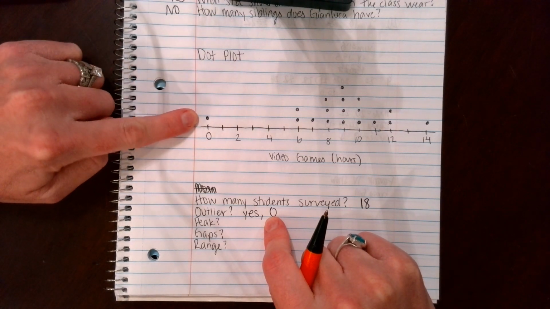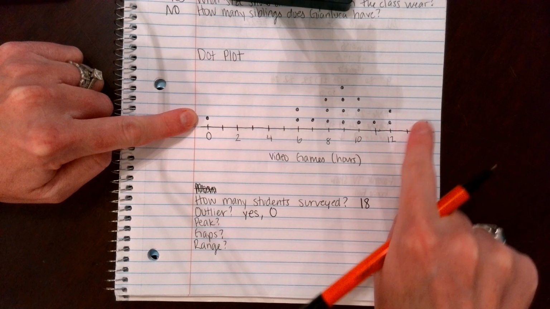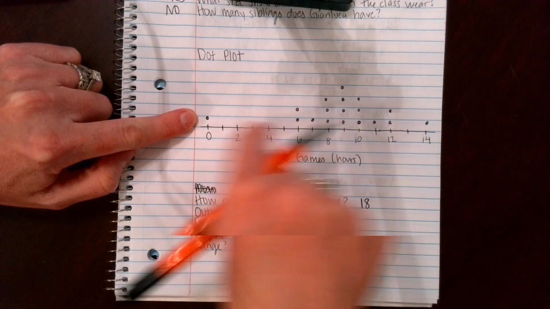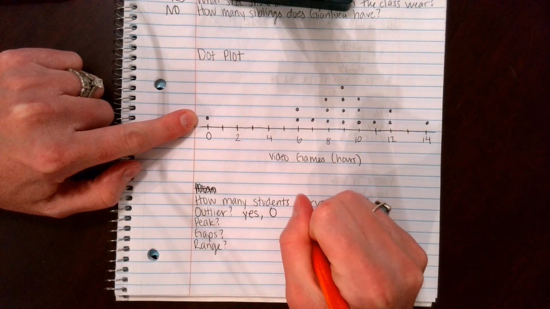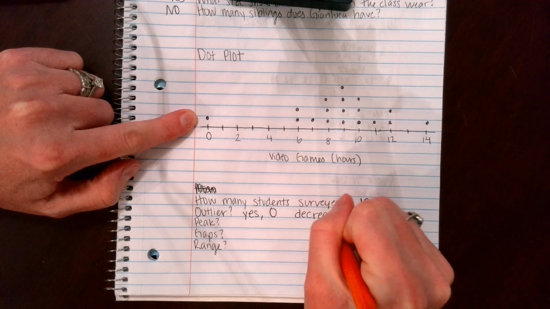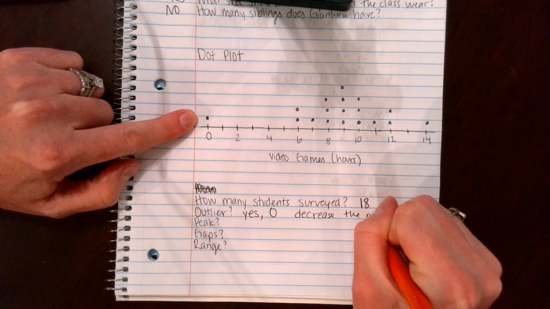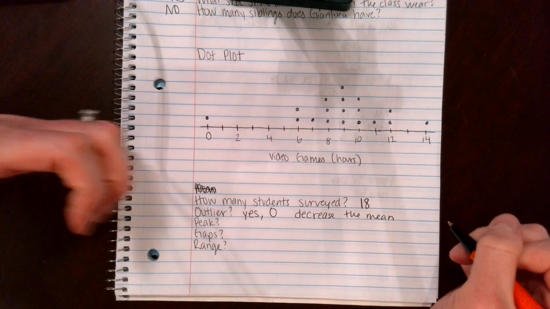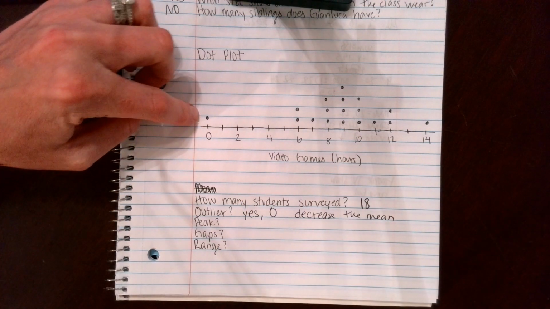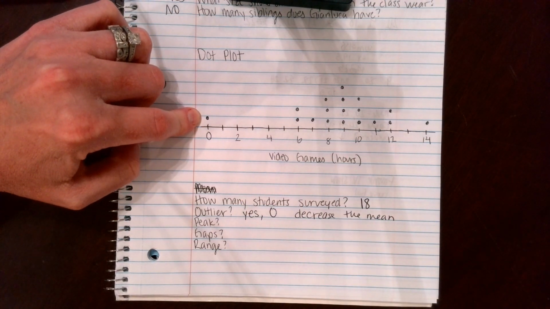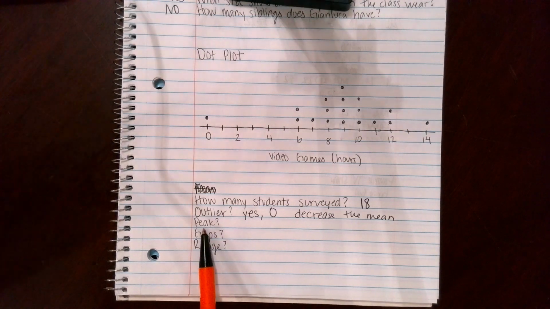And think, what is that outlier going to do to the mean, to the average of this data? Because it's a low outlier, it is going to decrease the mean, because it's going to pull that average down. Just like if these were grades, if you were to get a 0 on something, you would know the effect that it has on your grades. It pulls it down.